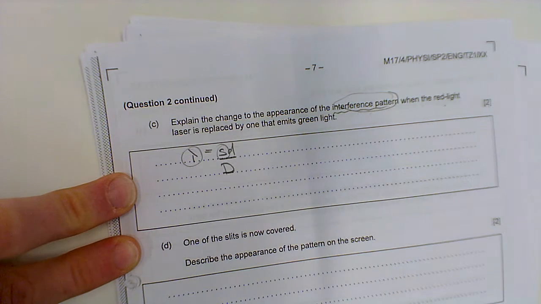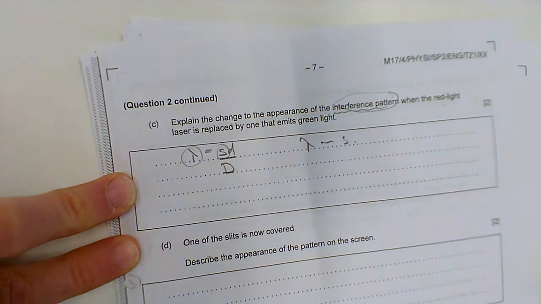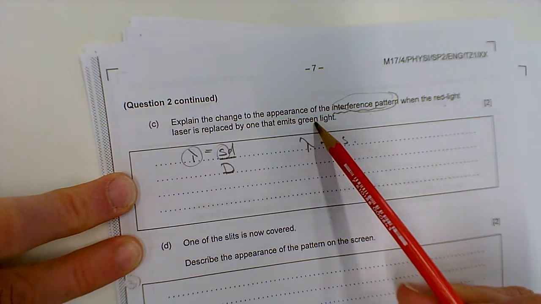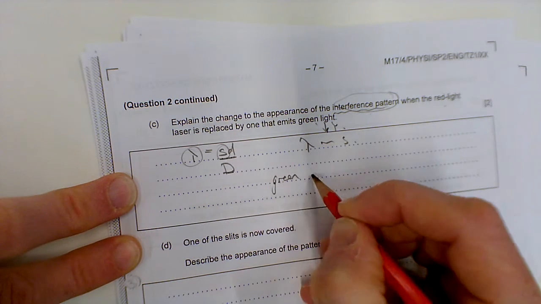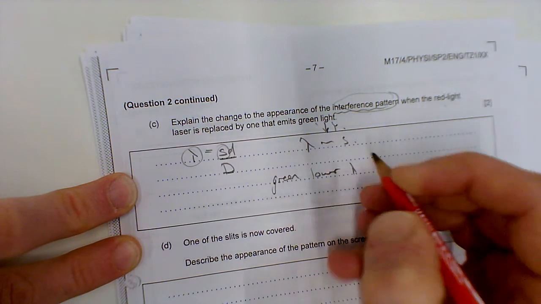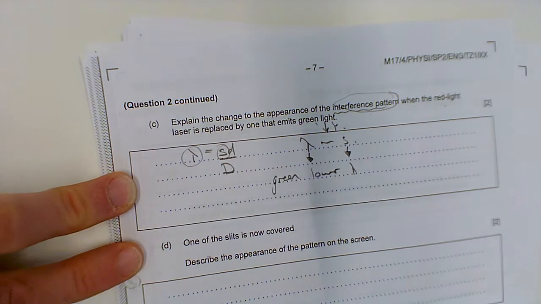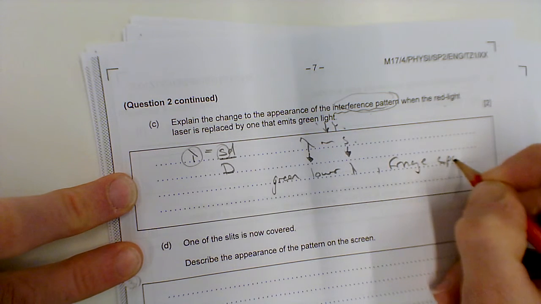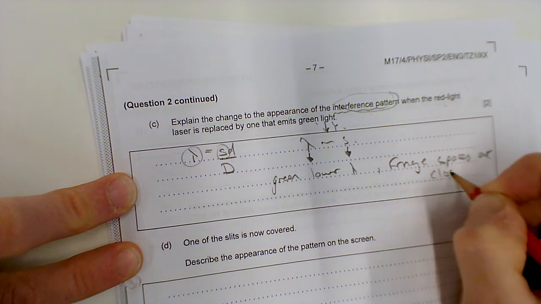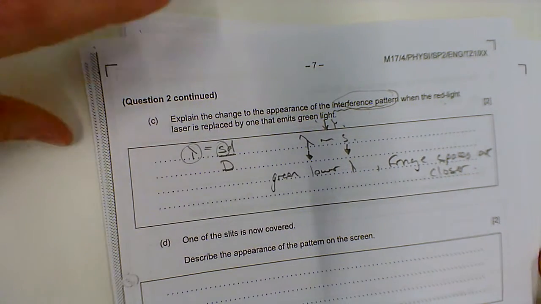So how does wavelength affect S? Well, they're directly proportional, okay? So lambda is directly proportional to S. So what happens is, you need to know that green light actually has a lower wavelength, and if the wavelength goes down, the fringe spacings will become closer. They're closer together. So you're going to get still a central maxima, but then you're going to get closer together observed lines.